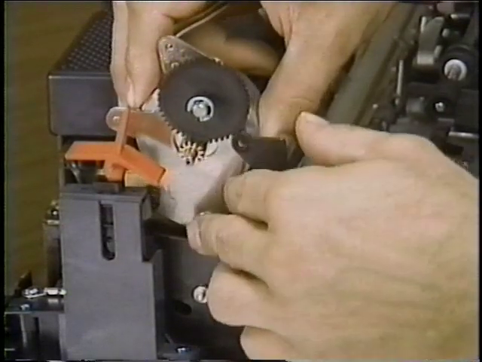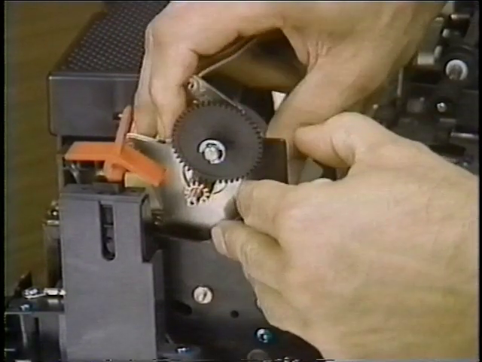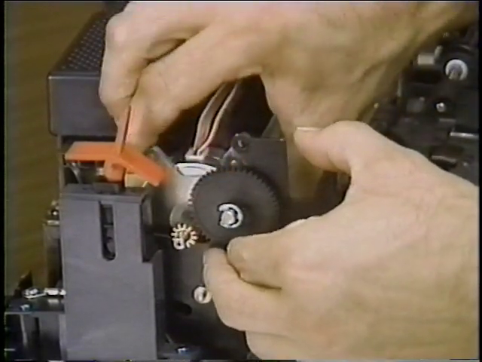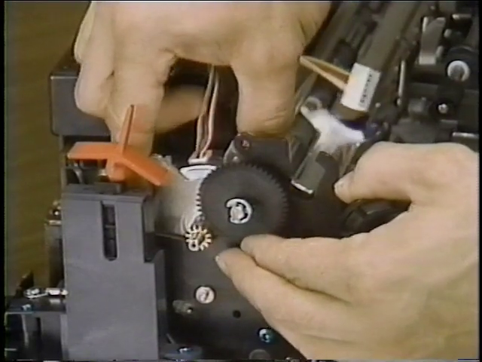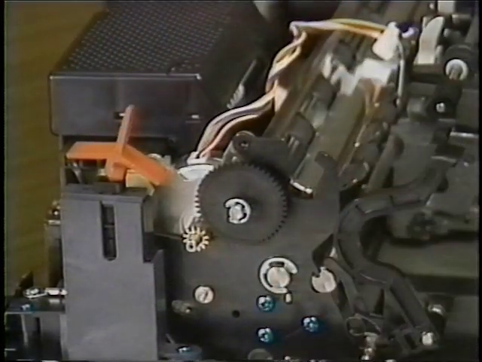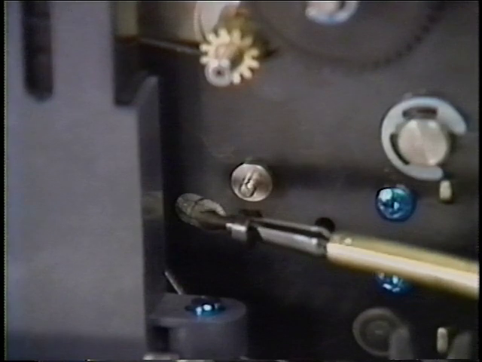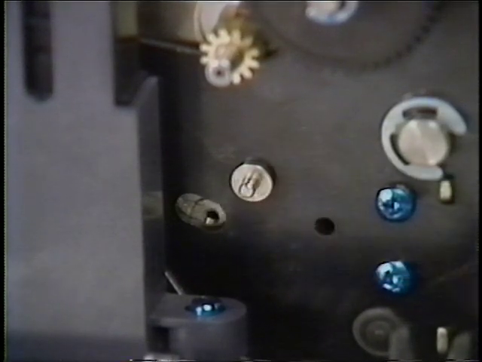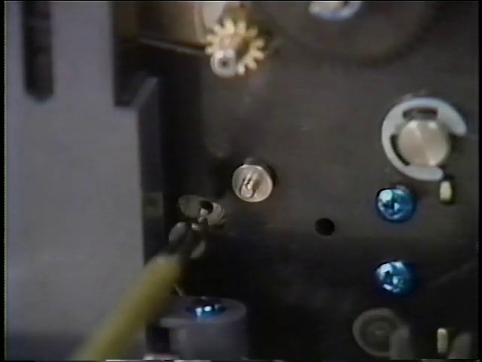To install the paper feed motor frue, place it in the machine and install the two shouldered mounting screws. Make sure the shoulders of the mounting screws do not tighten down on the machine frame.